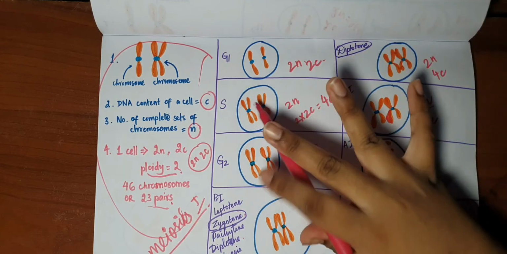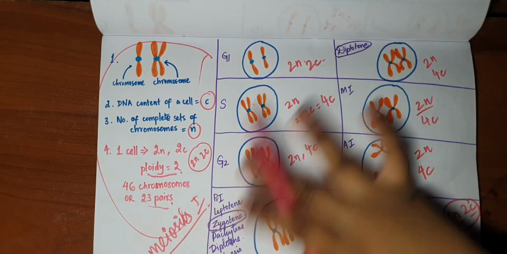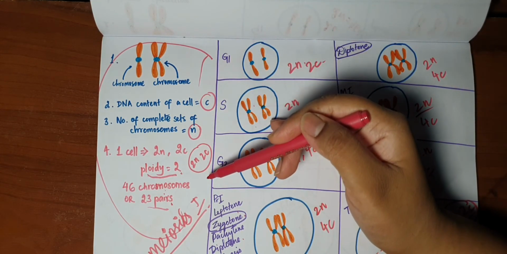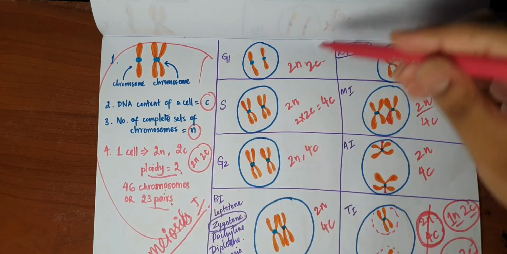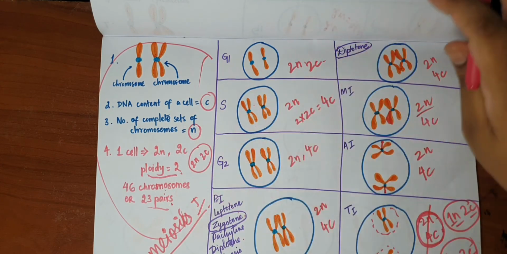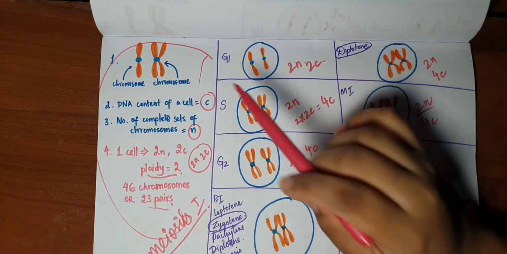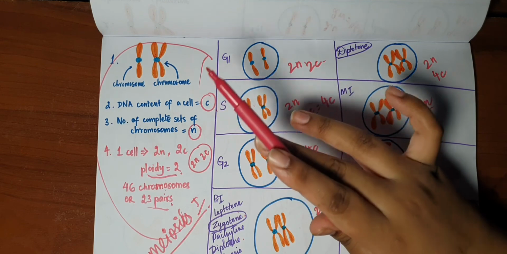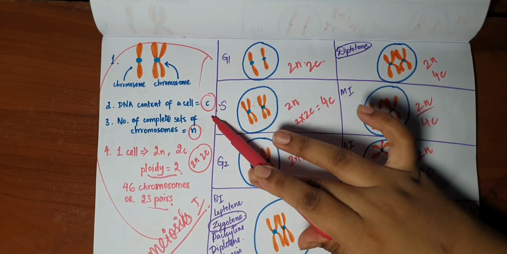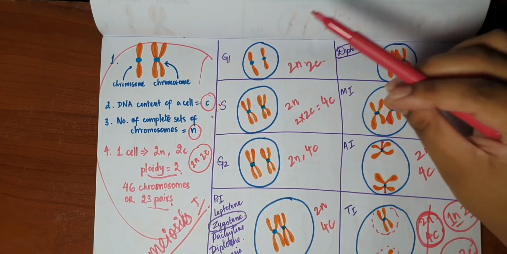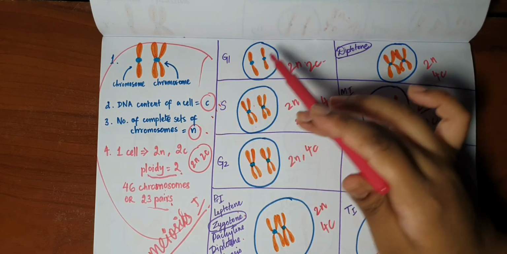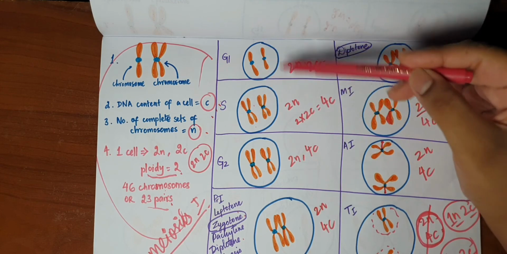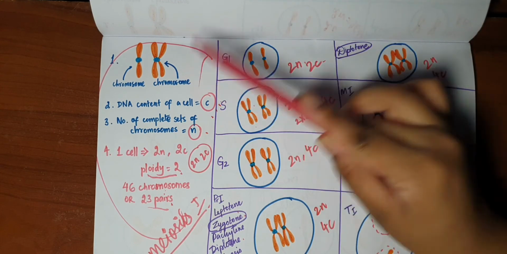Now remember, even if you forget everything that I just said, please try to remember these 4 points, because if you know these things, you can calculate all of this by yourself. This is just common sense. So these 4 points are important. Remember, the content is referred to as C. The amount of genetic material, the DNA, is C, and the number of complete sets of chromosomes is N. And we have 46 chromosomes or 23 pairs. And whether it has 1 chromatid or 2, it is still considered a chromosome.